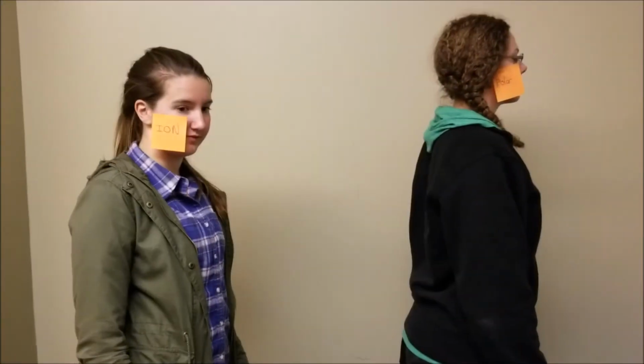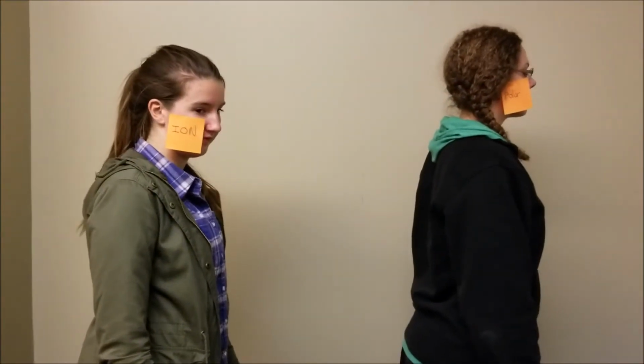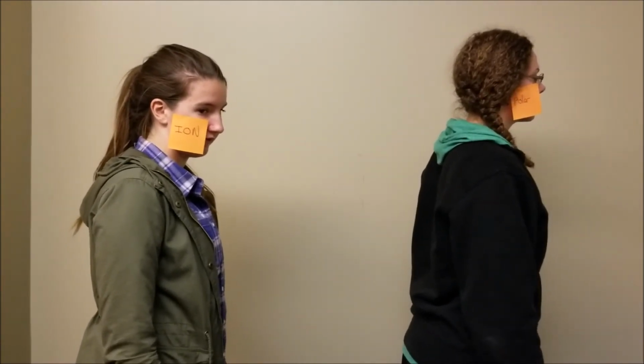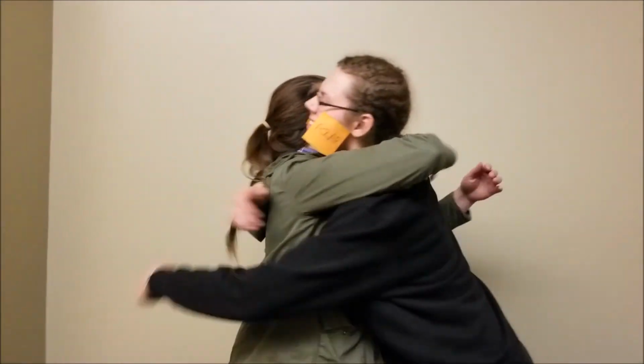The number 1 force, the ion dipole. This is between an ion and a polar molecule, where the polar molecule aligns itself to the opposite sign of the ion's charge.